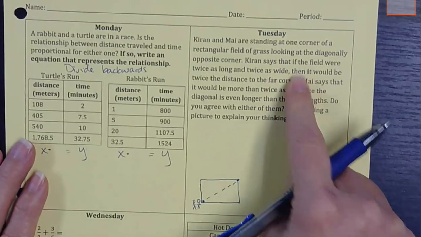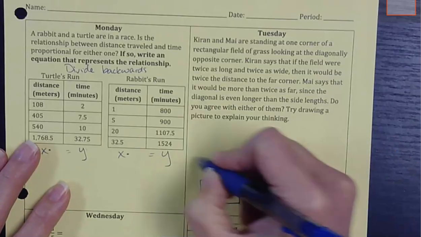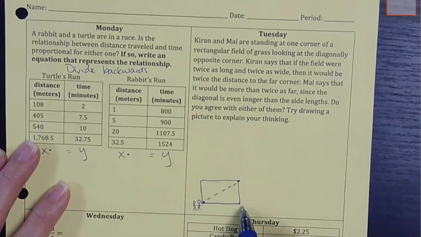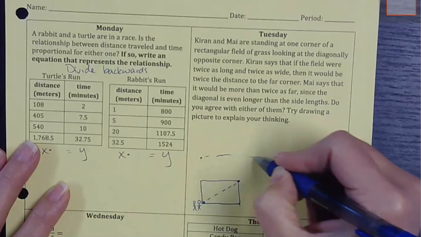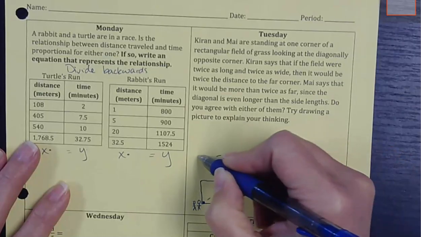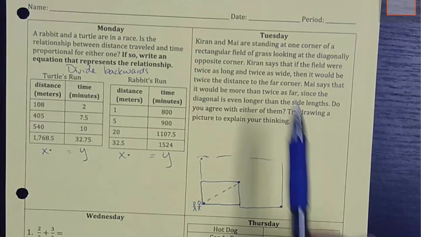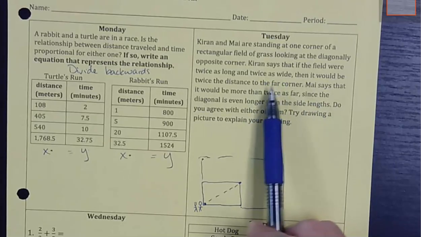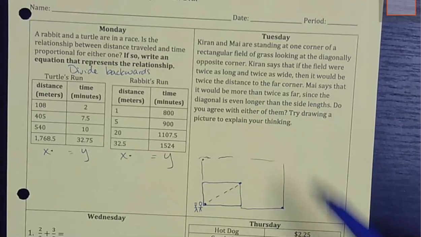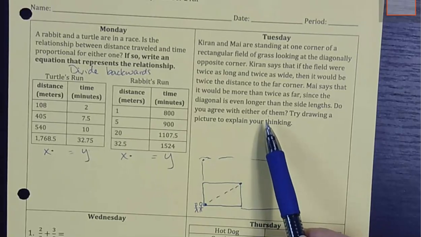Kieran says that if the field were twice as long and twice as wide, so you could make a bigger field that is twice as long, so kind of guess, double it this way, double it this way, and your new field would be about this big. Okay, so looking at this drawing, is Kieran correct or is Mai correct? So you're going to need to go back through and read that and decide which one is the correct one and then tell me. Do you agree with either of them? Maybe they're both wrong. Tell me they're both wrong.